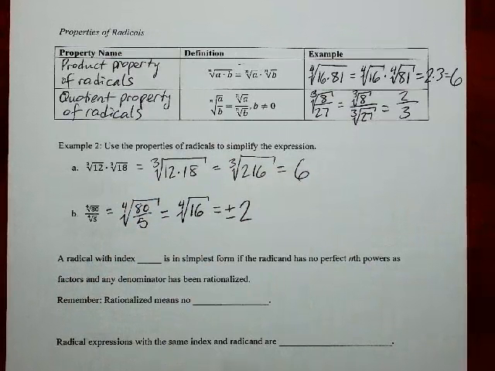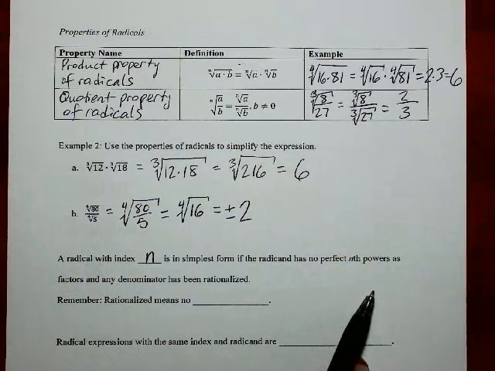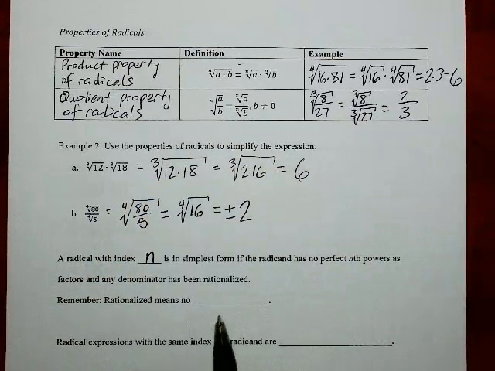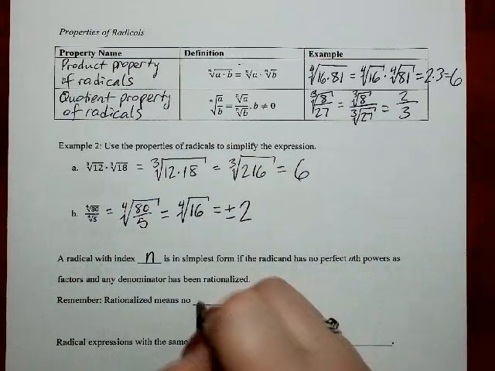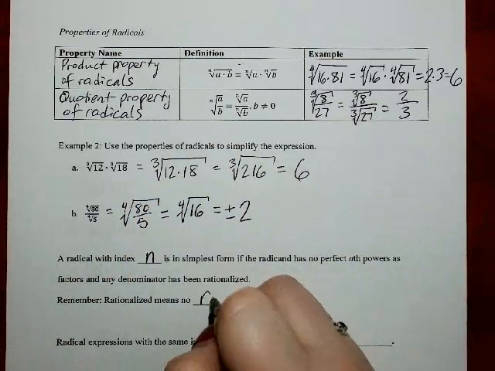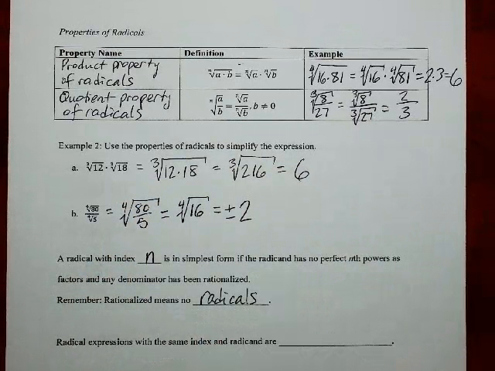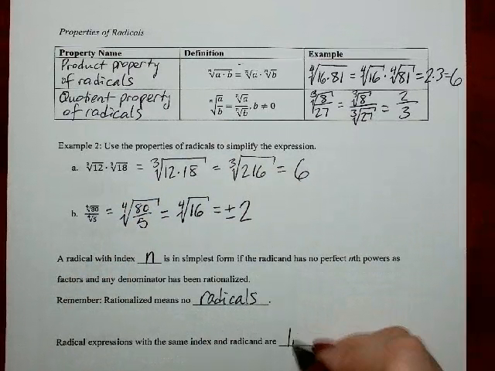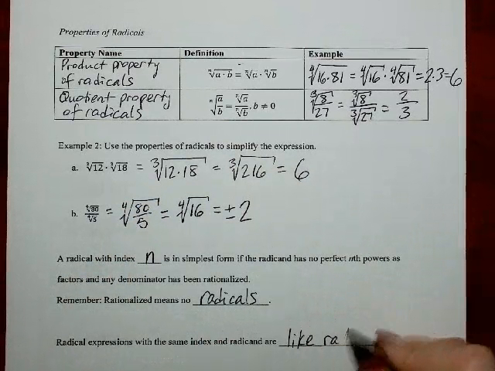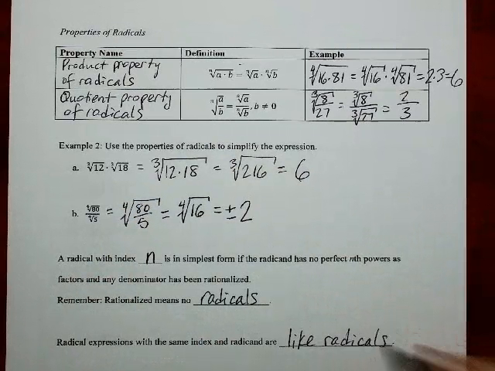A radical with index n is in simplest form if the radicand has no perfect nth powers as factors and any denominator has been rationalized. Remember, a rationalized denominator means no radicals. Radical expressions with the same index and radicand are called like radicals. Basically like terms.